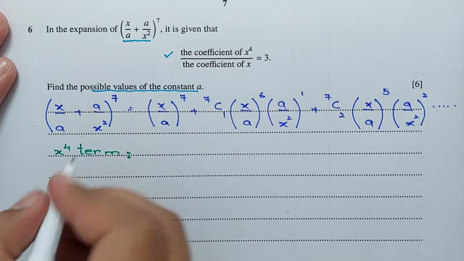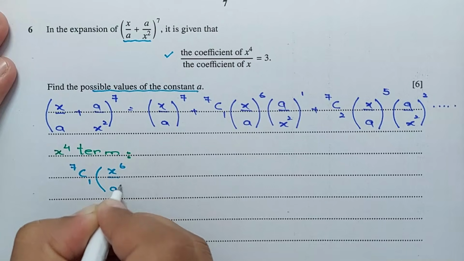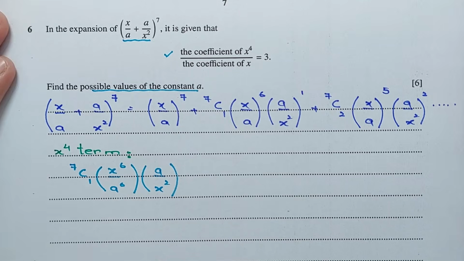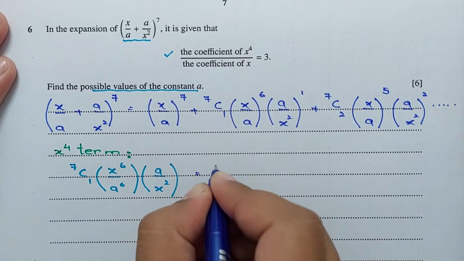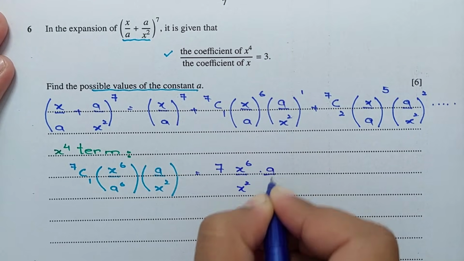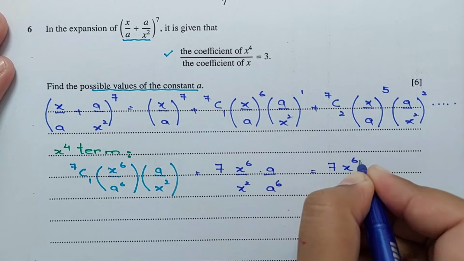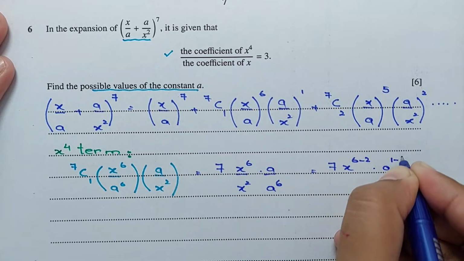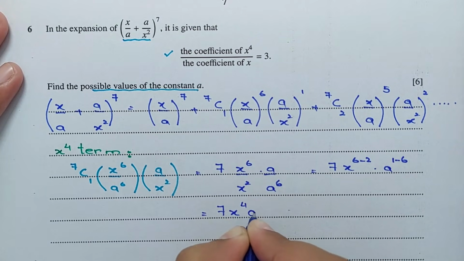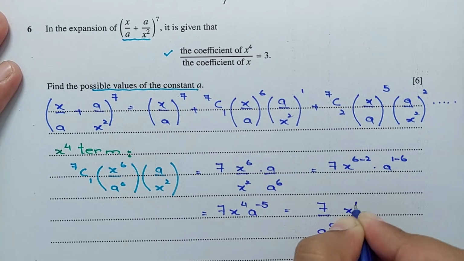So the x to the power 4 term is 7C1, x^6 over a^6, times a over x squared. As we know, 7C1 is just 7, x^6 over x^2, a over a^6. Now we have 7 x to the power 6 minus 2 and a to the power 1 minus 6. This is 7 x^4 and a to the power minus 5. So we can say 7 over a^5 times x^4.